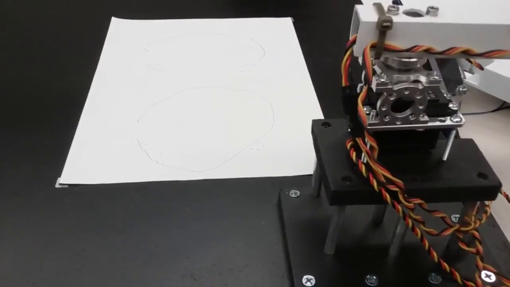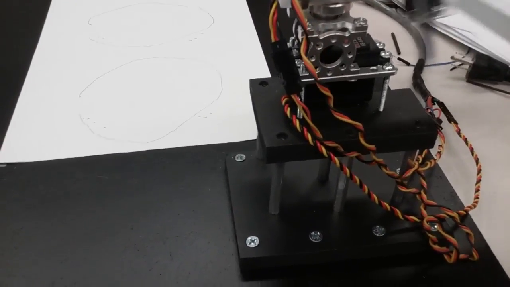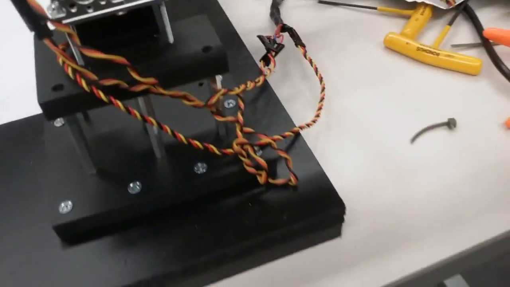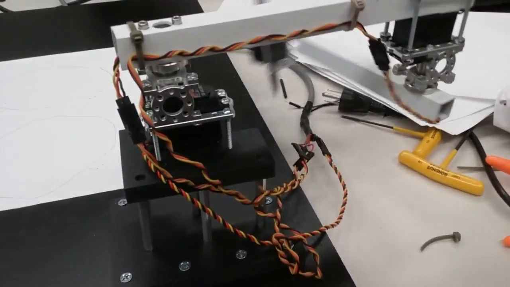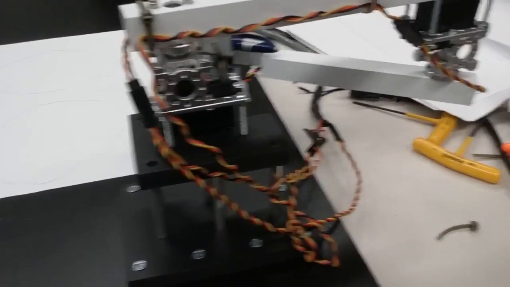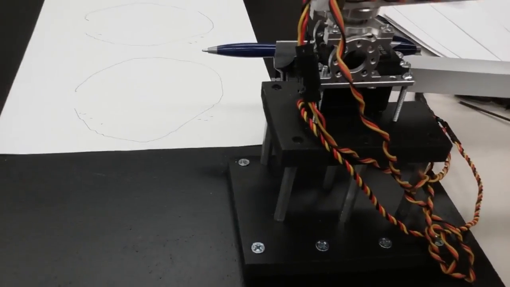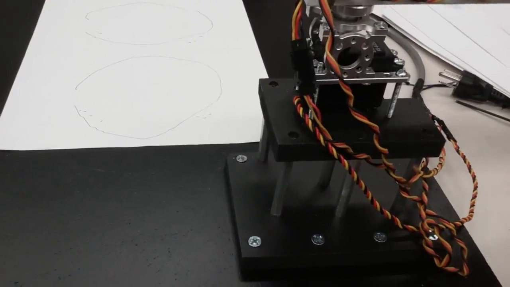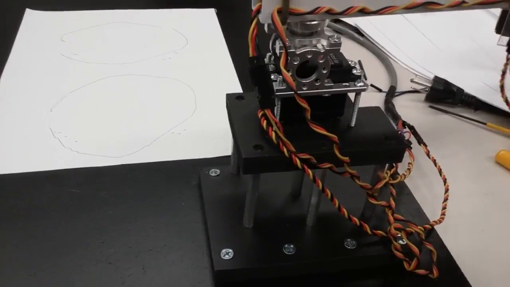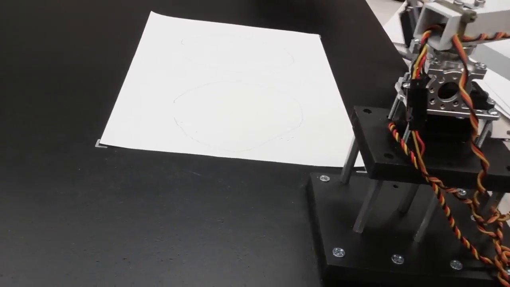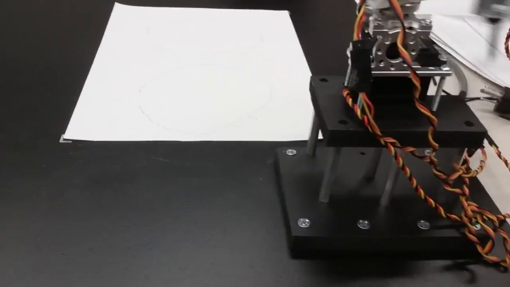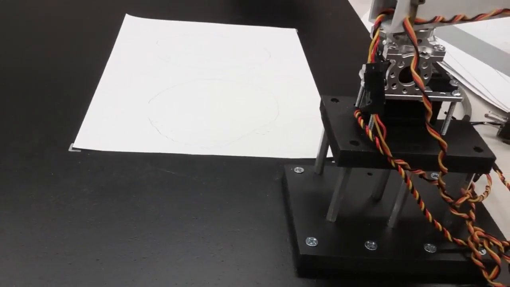Whoa! It's trying to access a point. What the hell happened? Want me to turn the power on? Not yet. Not yet. Why is it freaking out? I don't know. It just destroyed all your blank paper. What the hell? I'm turning the power off.